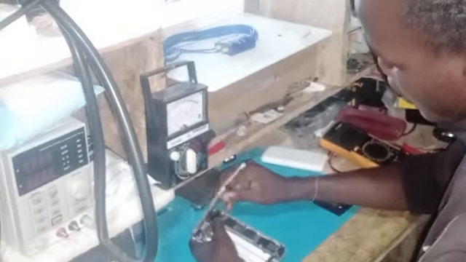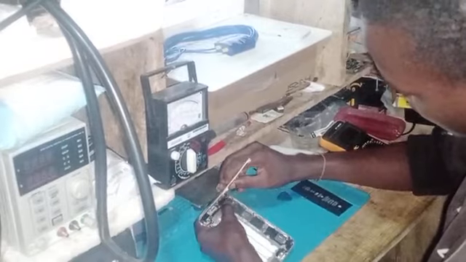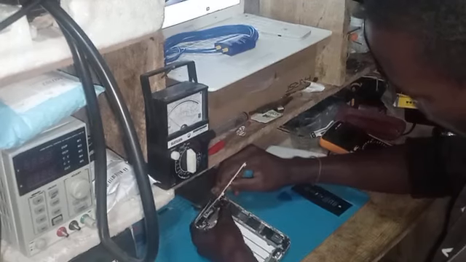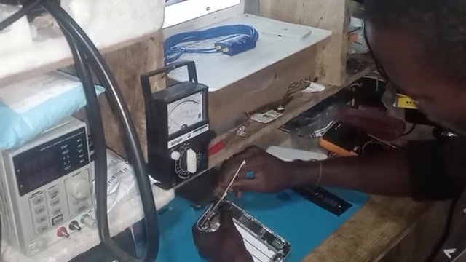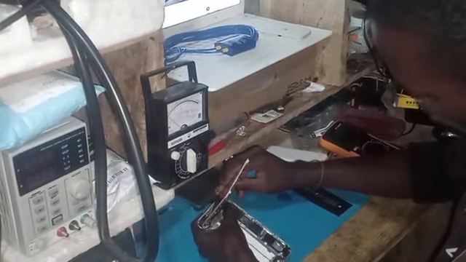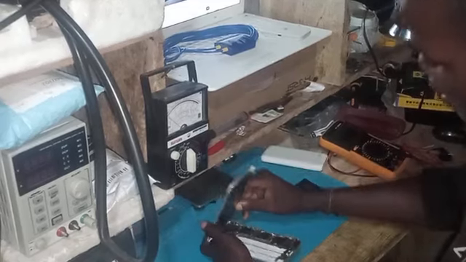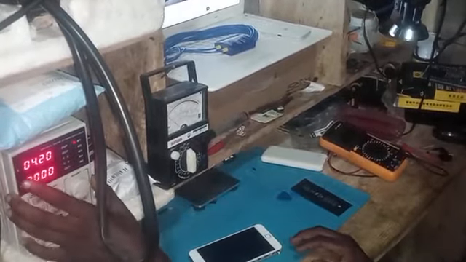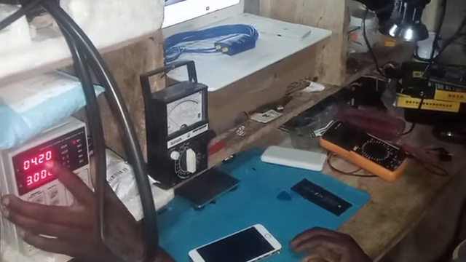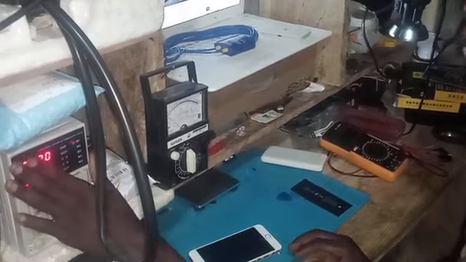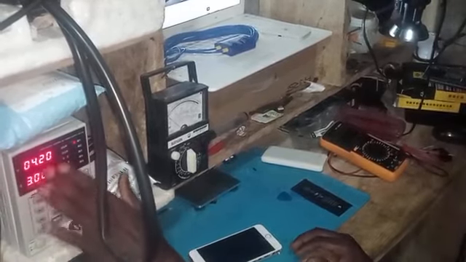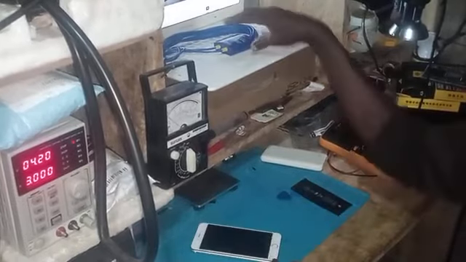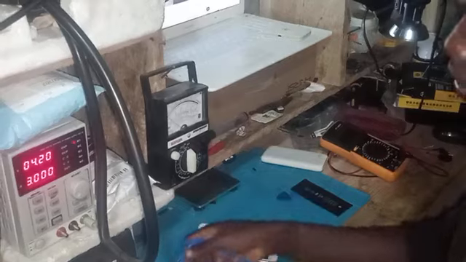All right, perfect. Now let me turn on my DC power supply. The voltage is already set to 4.2 volts and 3 amperes. That's the good and normal voltage and current to power on any iPhone. I repeat, any iPhone. Okay, so I'm going to plug in my boost power cable.